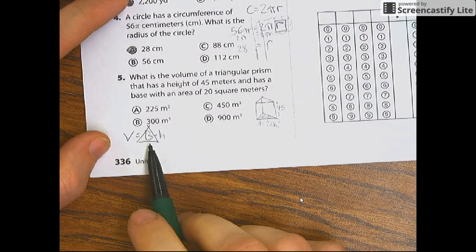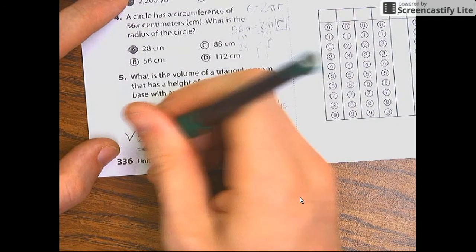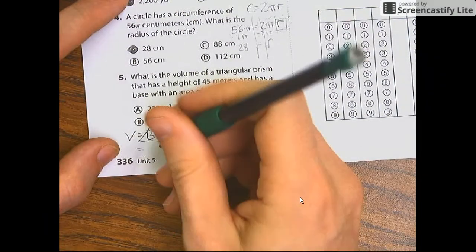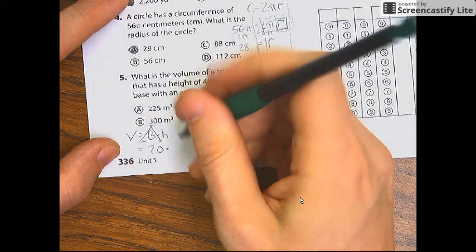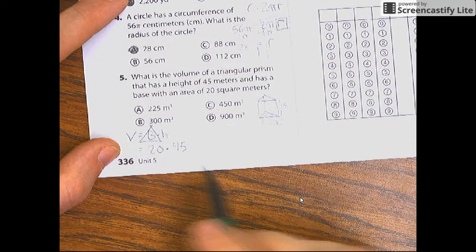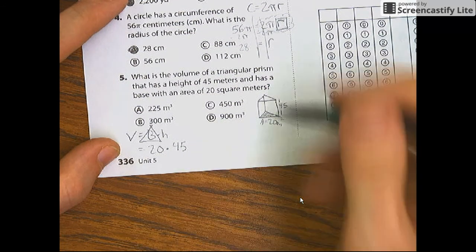Okay? What do I know? Well, I don't know volume. I do know the area of my base, so I'm going to put in my area of my base is 20. I do know my height. My height is 45. 45 times 2 is 90. Add a 0 on the end. Gives me 900.